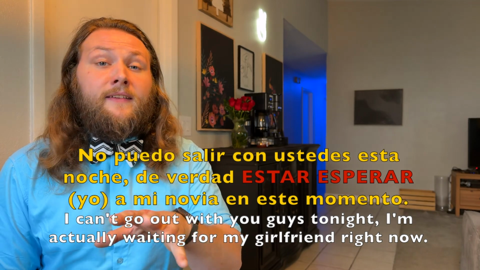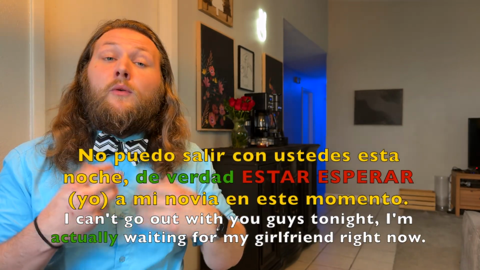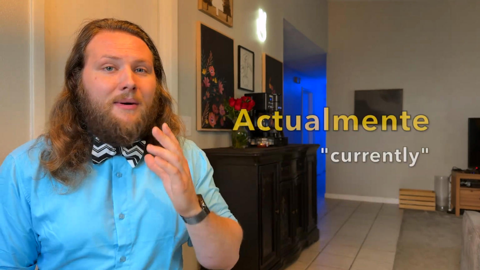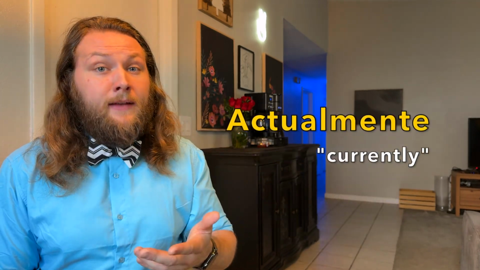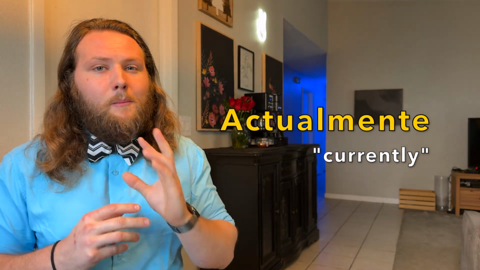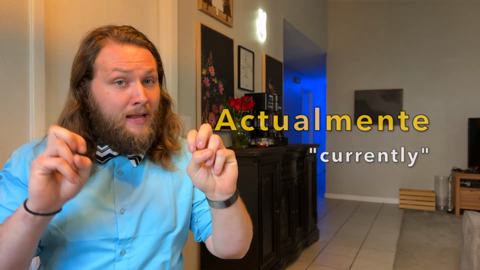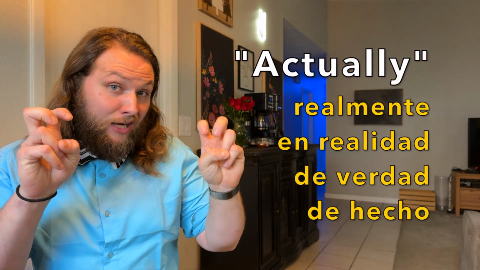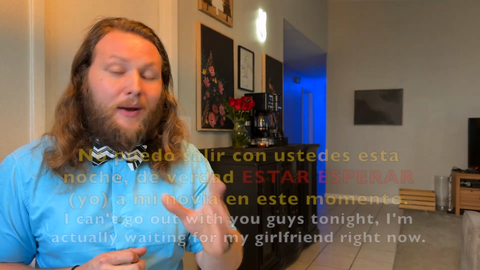Quick note, in this example, I'm using de verdad to say actually. You might have heard the word actualmente before, but that's a false cognate, which translates to currently. Make sure you only use actualmente when you want to say currently, and you never use it to say actually. All right, so, you ready for the answer?